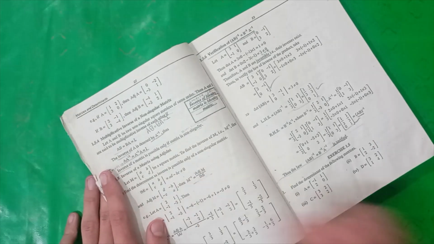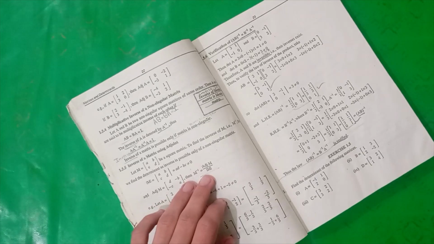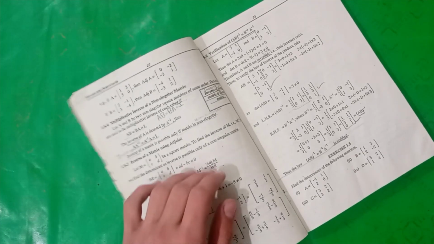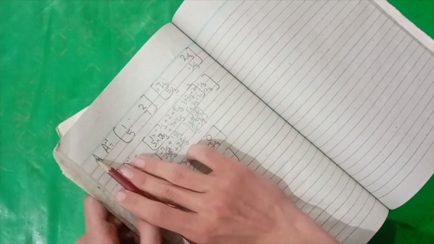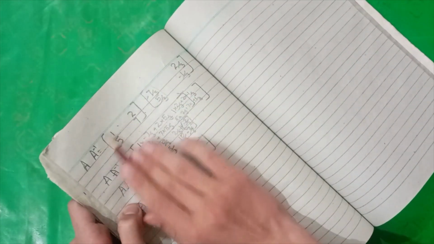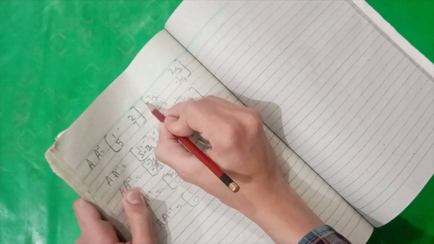So let's see how we can prove two matrices are multiplicative inverse. This is matrix A and this is its inverse, A inverse, that I have found.